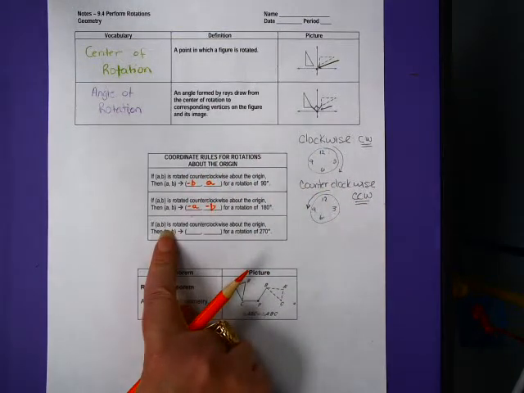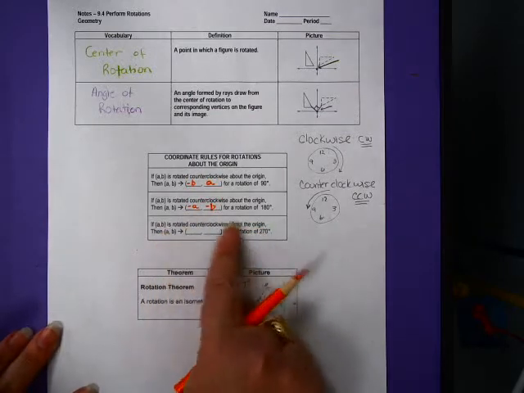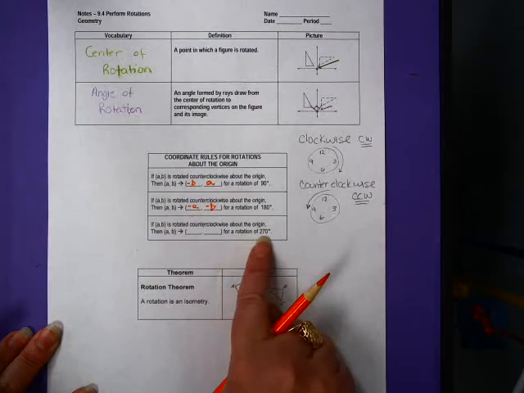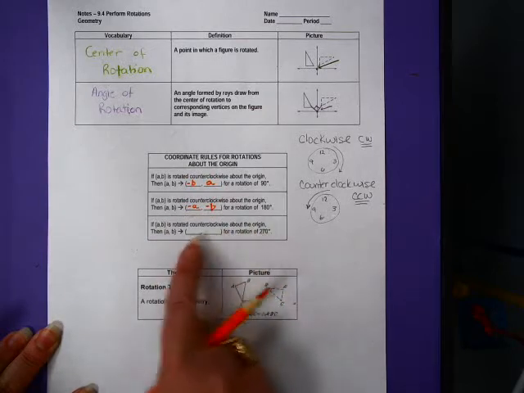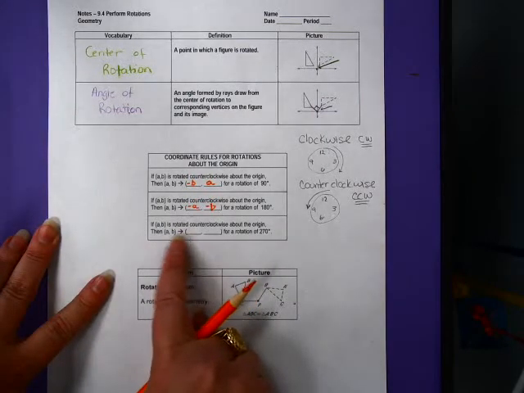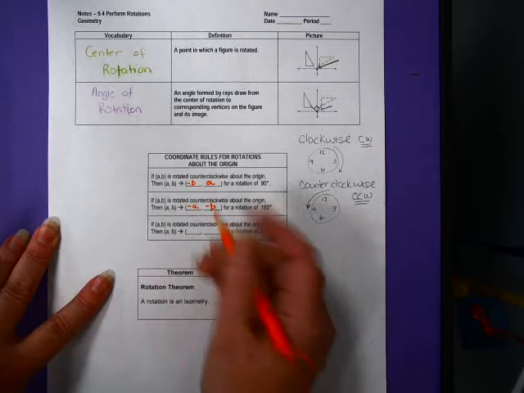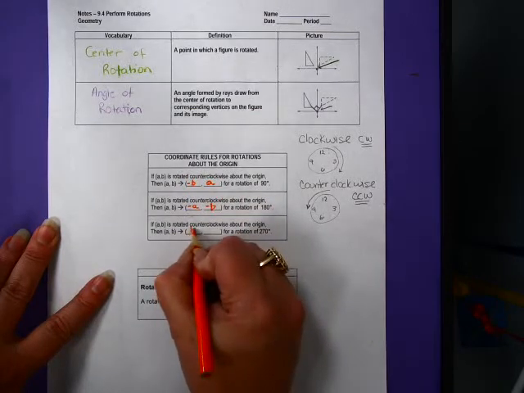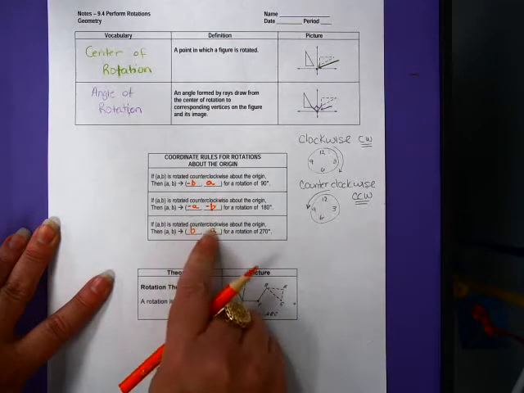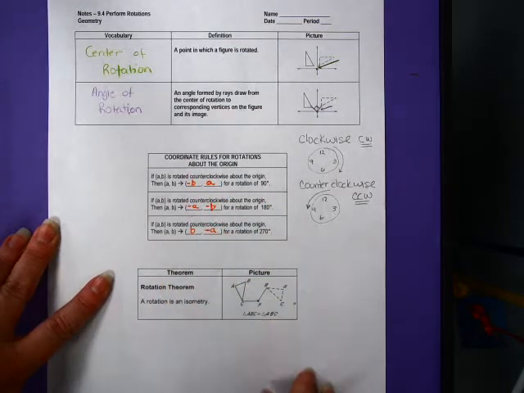Alright, the next one, if you take that same point and you rotate it counterclockwise about the origin for a rotation of 270, the rule on that one is you're going to exchange the A and the B. So the B would go here, and the A would go here, and then you would change the sign of the second one, A.